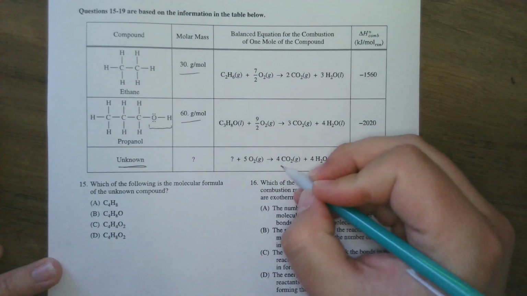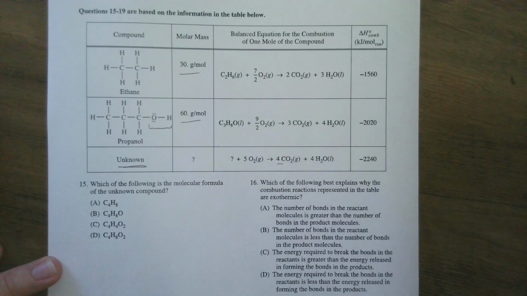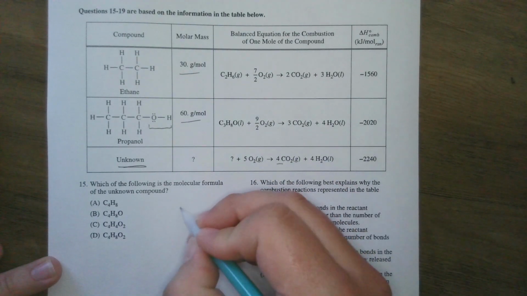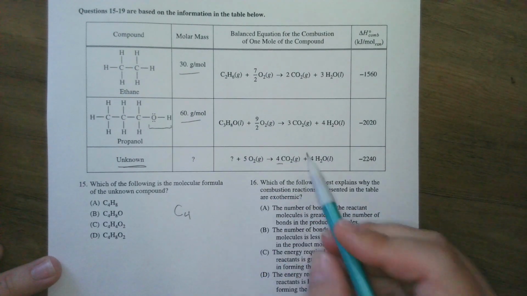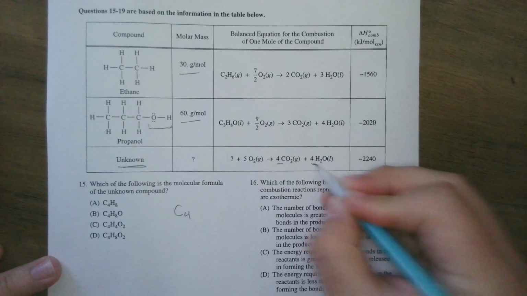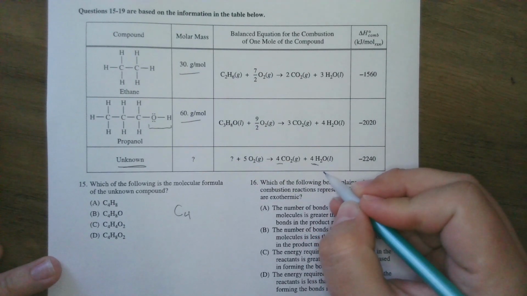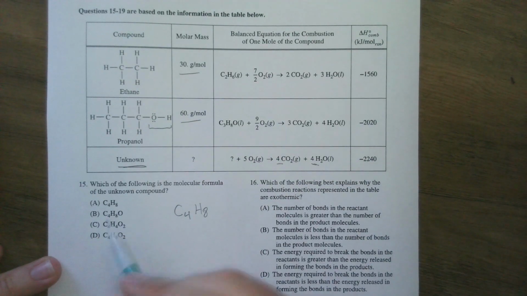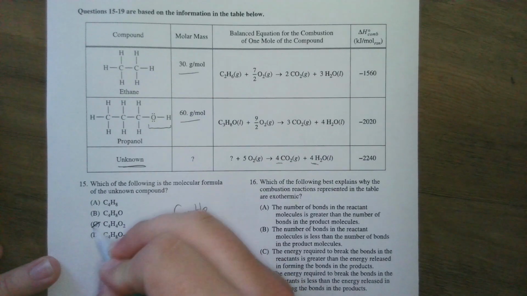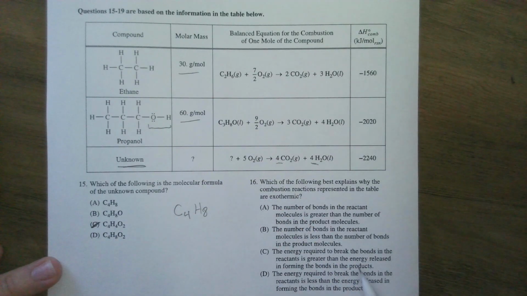What I can do is on the left side, I have 4 carbons. So the right side must also have 4 carbons. So I know it's going to be C4. I also have 4 H's times 2 is 8. So I have 8 H's as well. And you can see the answer choices are matching that, right? C4H8. It can't be C, because that one has 4 H's only.